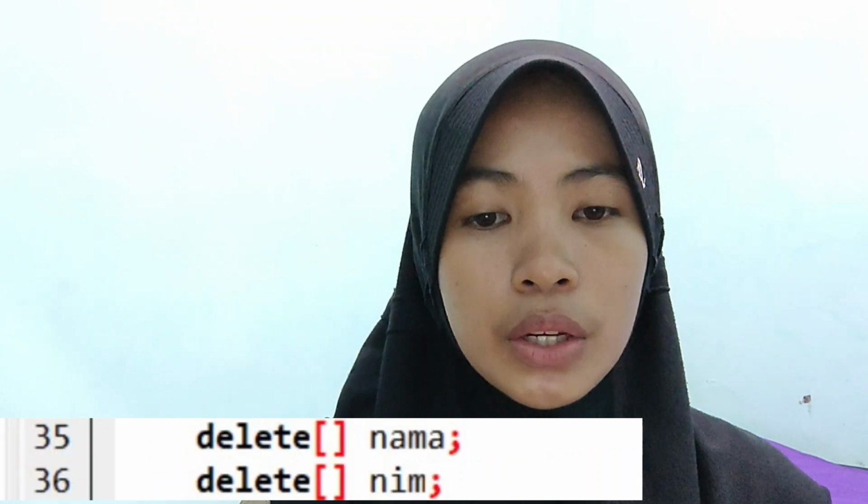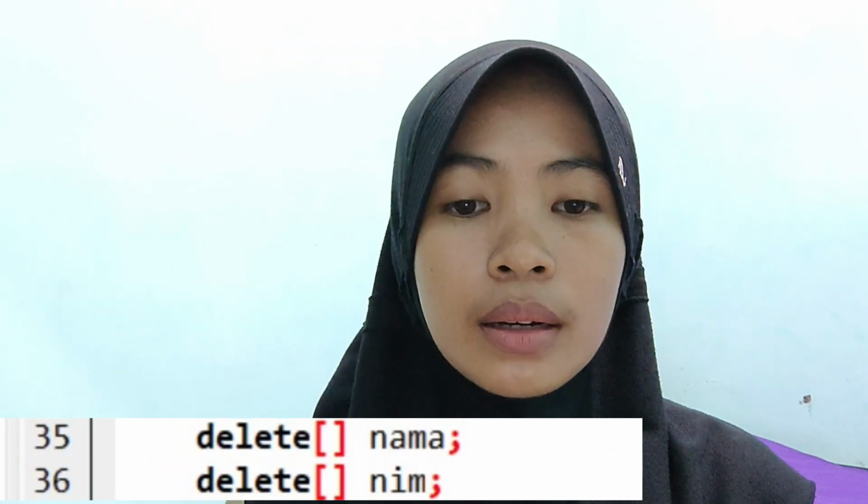Memory deallocation. Memory that has been dynamically allocated is released again, and the program ends by returning the value 0.